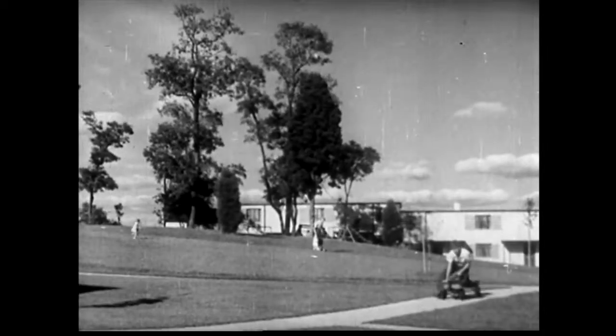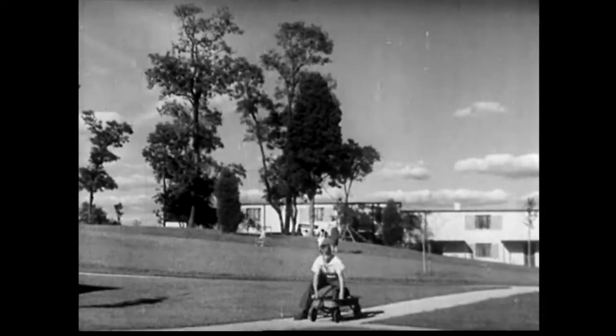The rise of the automobile and the baby boom following World War II collided to favor an alternative idea, one that also debuted at the 1939 World's Fair.